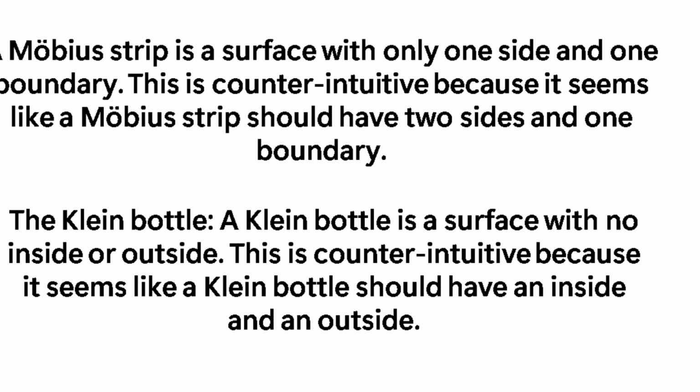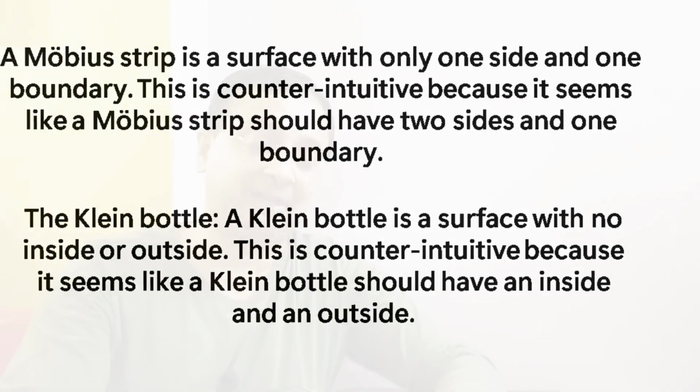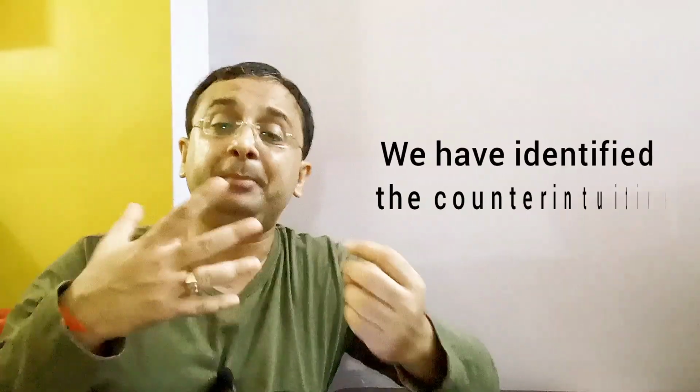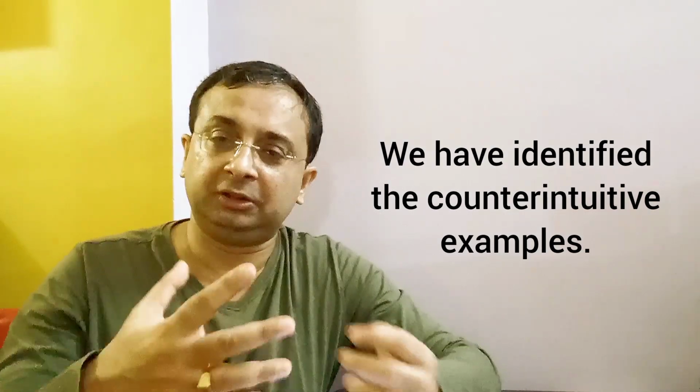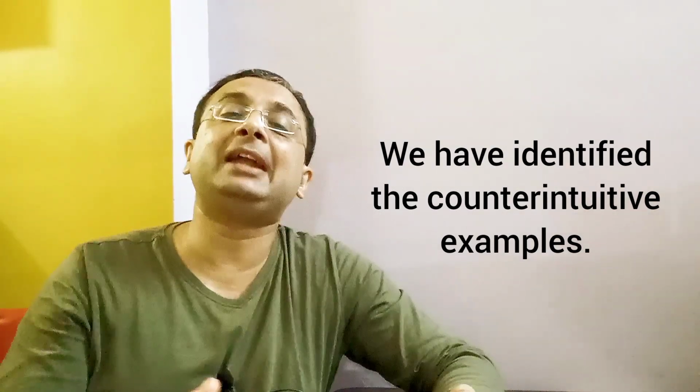It is a surface with no inside and outside. This is counterintuitive because it seems like a Klein bottle should have an inside and outside. Again, I know it is difficult to construct a Klein bottle, but you can give it a try. Go to YouTube and find out the way in which we can make a Klein bottle. So again, it is obviously a counterintuitive example. Now we have identified what a counterintuitive example is and what the solution is. Make these types of surfaces with your own hands, and then you will understand.